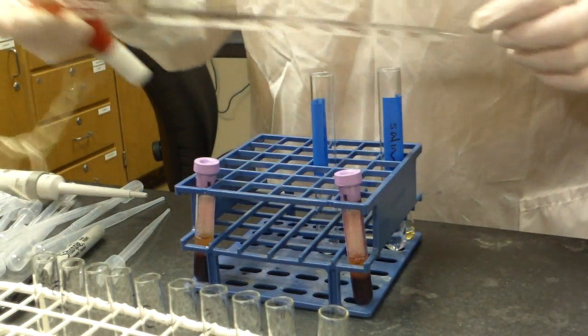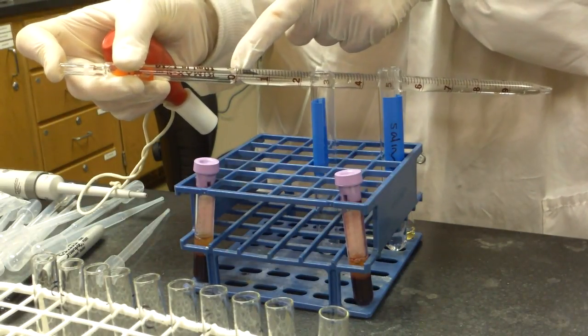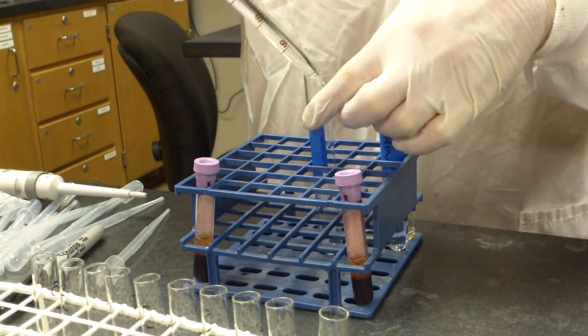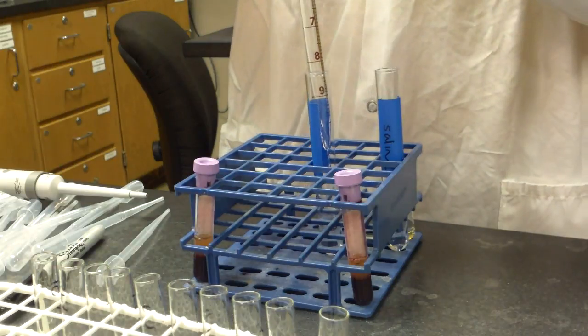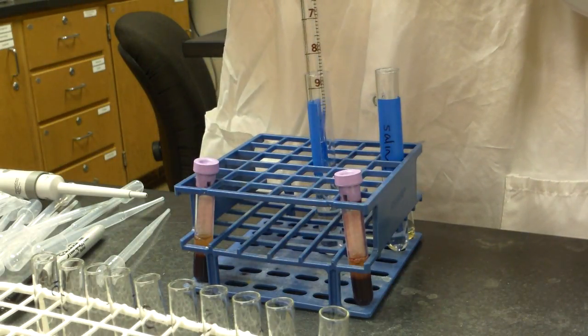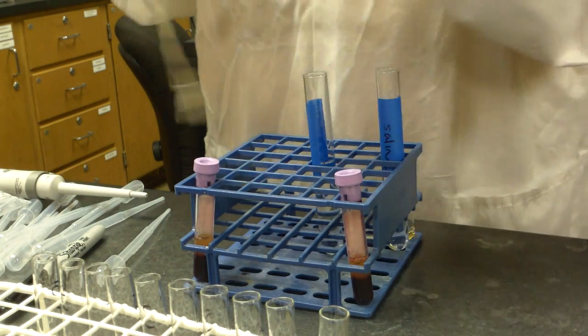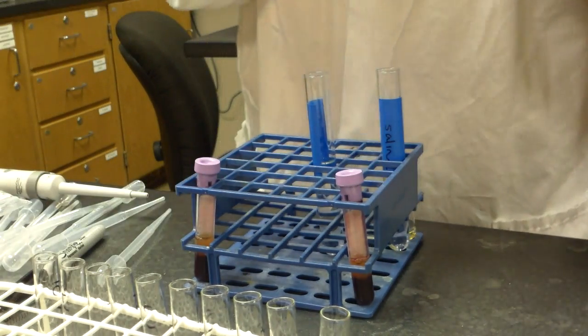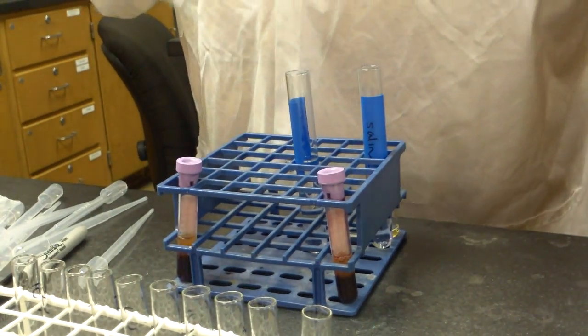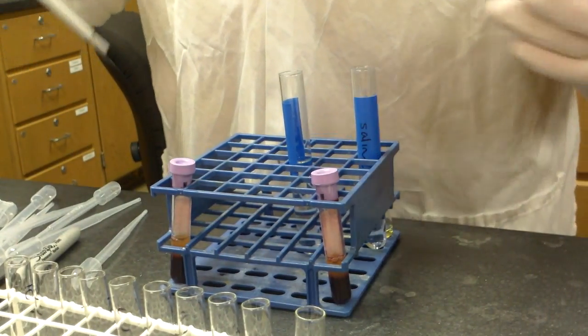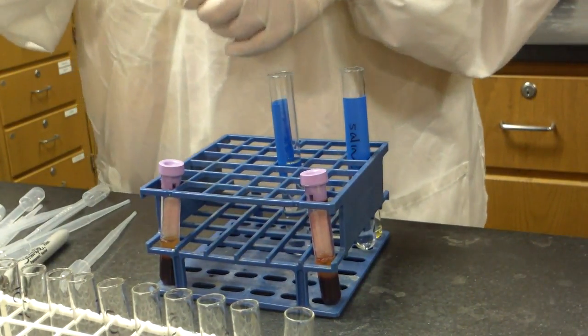So I drop it down to the 1/10 line on the pipette, and I put that whole volume, 9.9 mils. I used a 10 mil serological, and then I'm going to add 1/10 of washed red cells.